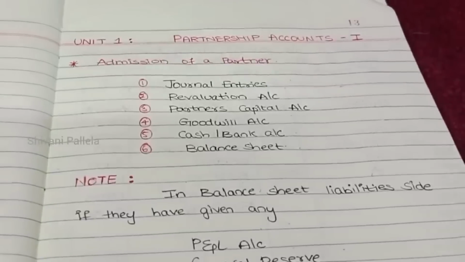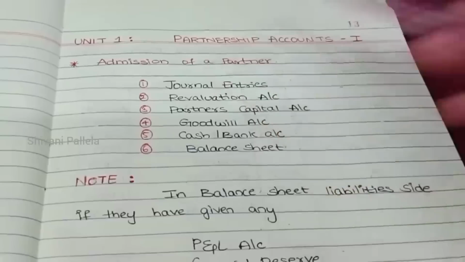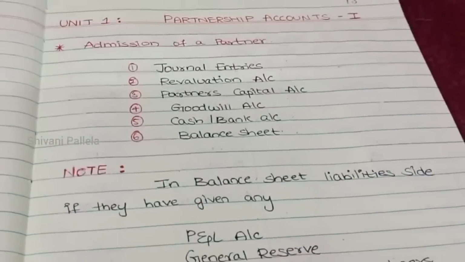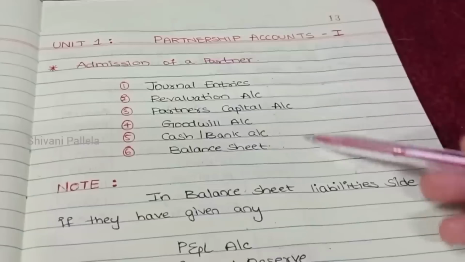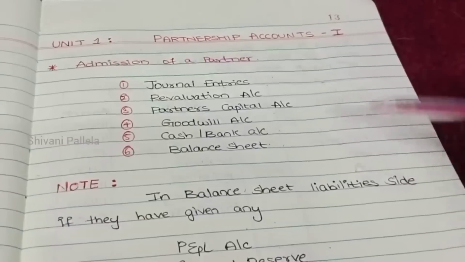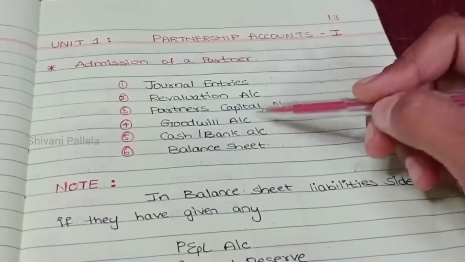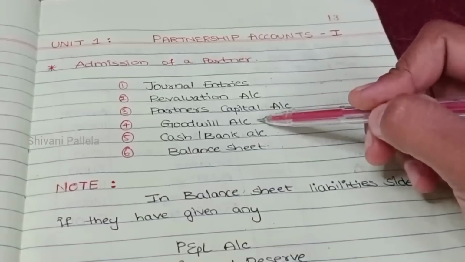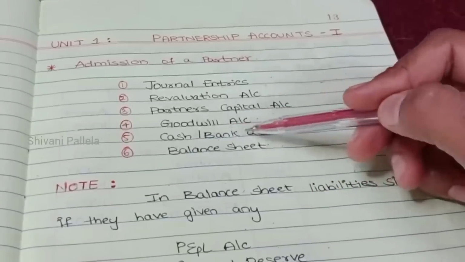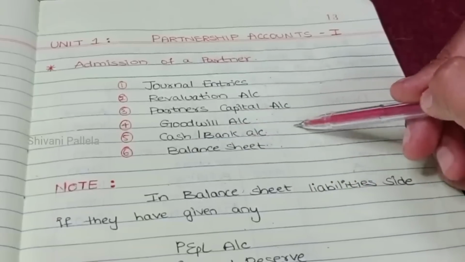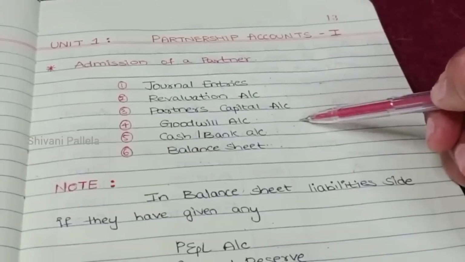In unit number 1, what is the chapter name? Partnership accounts 1. In that, in the admission of a partner, if they are asking to calculate admission of partner, then you need to prepare all these accounts. What are those accounts? Journal entries, revaluation account, partners capital account. If you want to prepare goodwill account you can prepare, or else no need. Cash or bank account, either cash account or bank account, which depends on the question. And the last one is balance sheet. Okay, so if admission of a partner is asked, you need to create this many accounts.